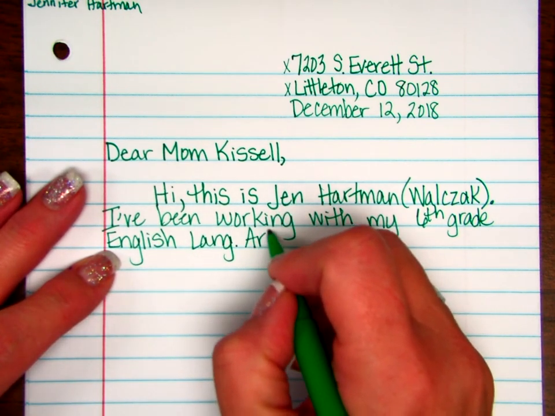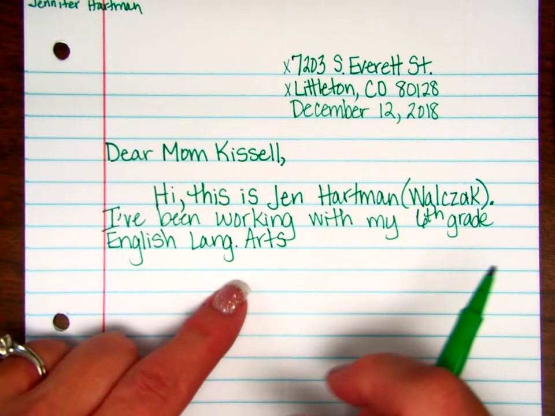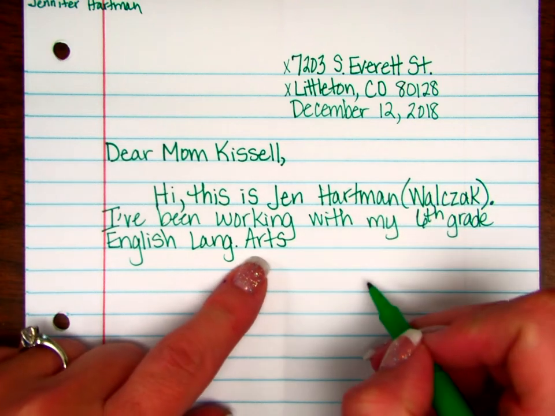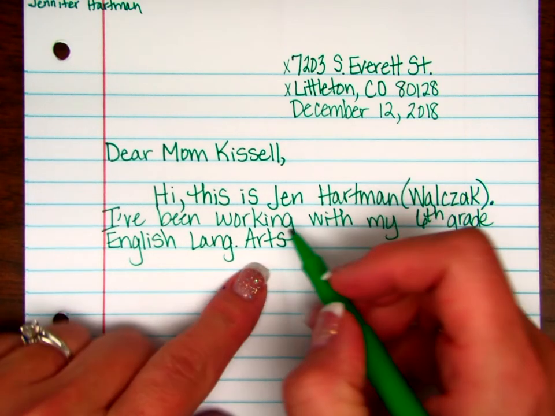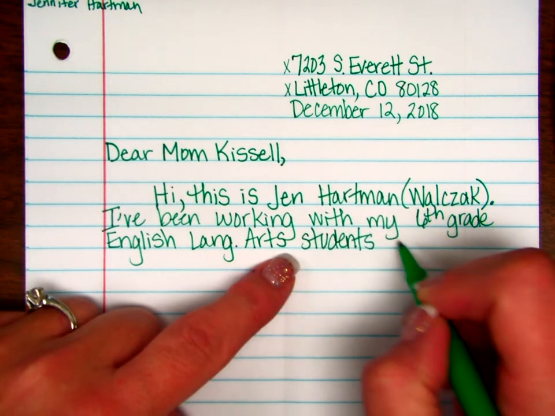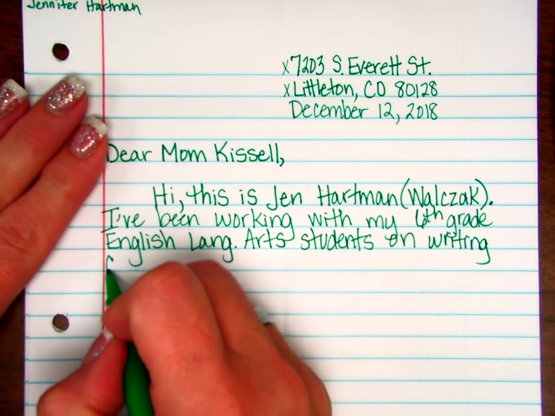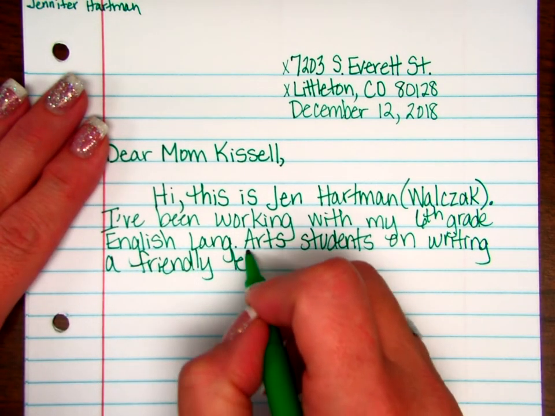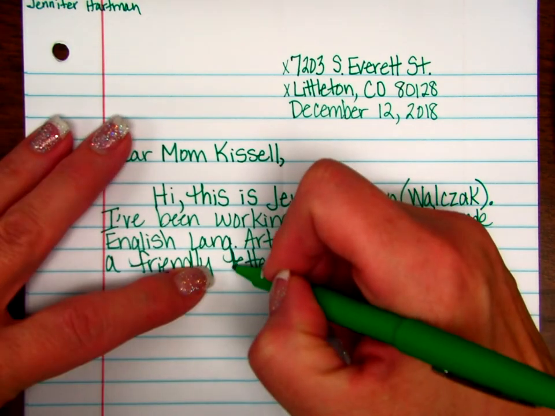Her husband was a teacher, and then he moved into, I think he was an assistant principal, if I think correctly. So she's used to these words. She's been around them her whole life. So I'm going to abbreviate there. I've been working with my 6th grade English Lang Arts students on writing a friendly letter. Okay, hard to see my L there. This is the bad thing about pen.